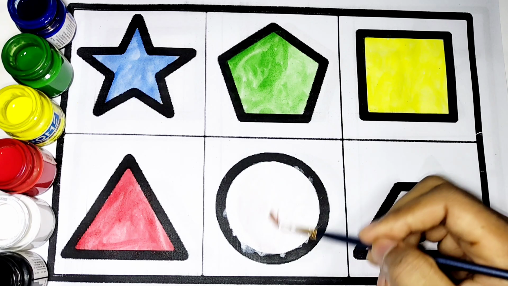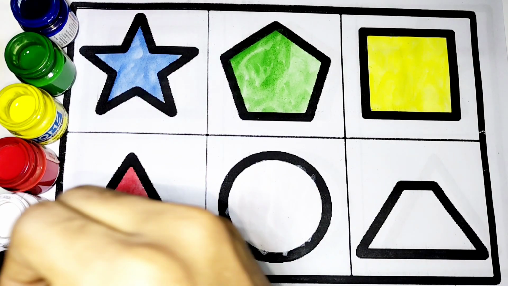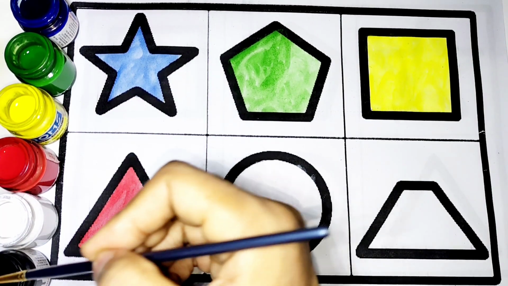The shape of circle, and the next one is trapezoid. Now we are using the color of black.